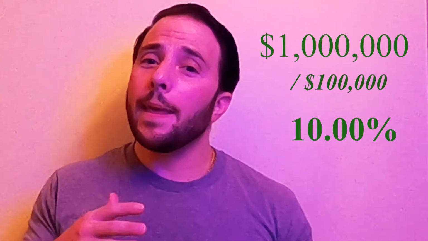Well, that's a 10% cap rate. That is phenomenal. In the Northeast, where I live and invest, cap rates are usually somewhere in the 5 to 7% range, depending on where the market is. So just calculate that in, calculate what your mortgage debt service payments are going to be, and that'll give you an idea of what your cash flow is.